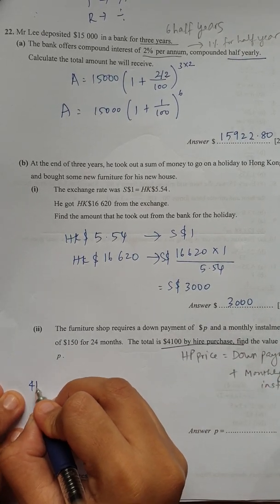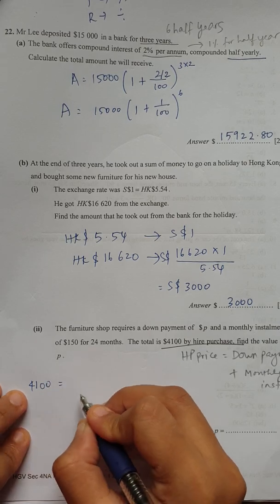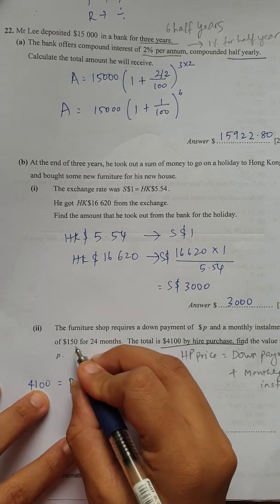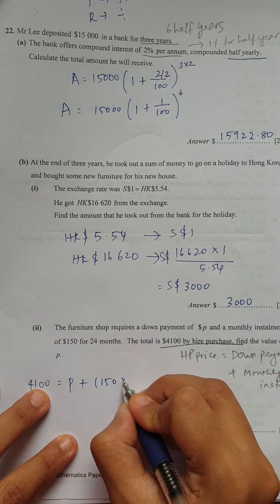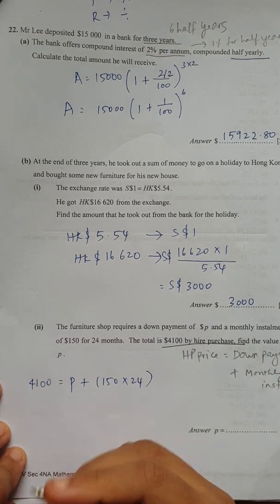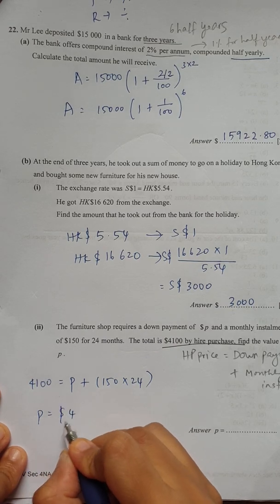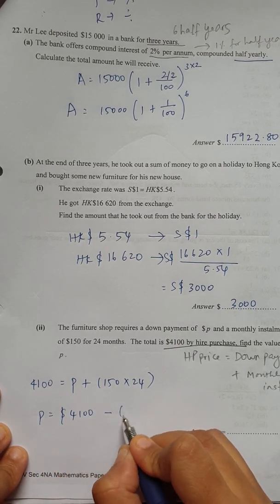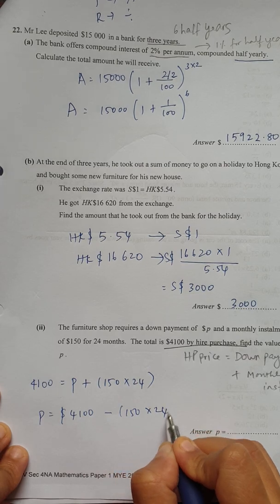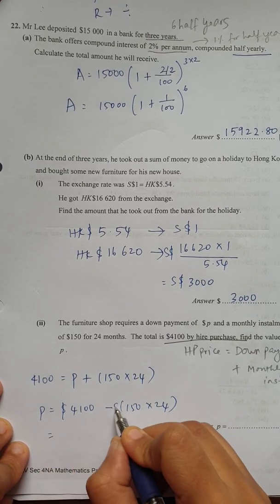The 4,100 is equal to down payment. I don't know, but I know the monthly installment, which is this. So just have to calculate what is your P. So P will be equal to 4,100 minus the 150 times 24, which is your monthly payment.